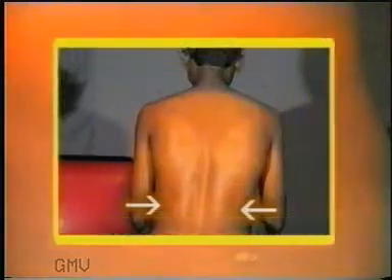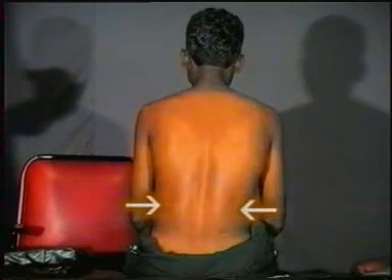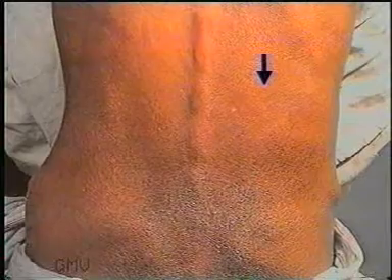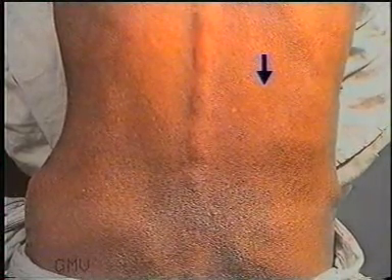Paraspinal sinus or scar is very suggestive of tuberculosis of spine. Then inspect the renal angles for fullness. Note the fullness of renal angle on the right side, in this case of a right renal lump.